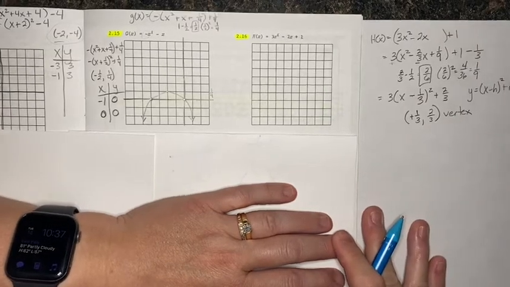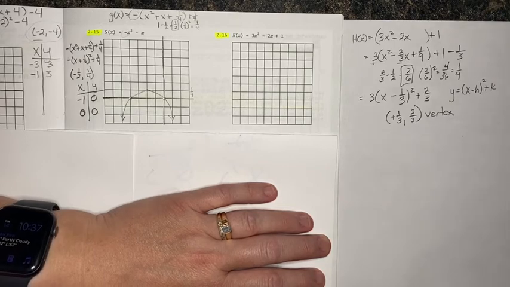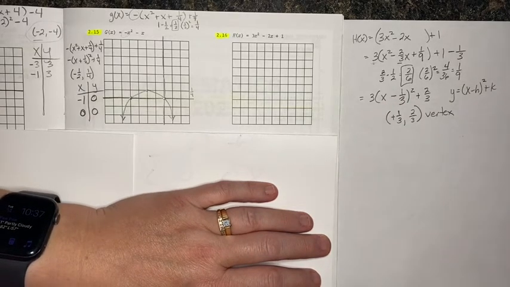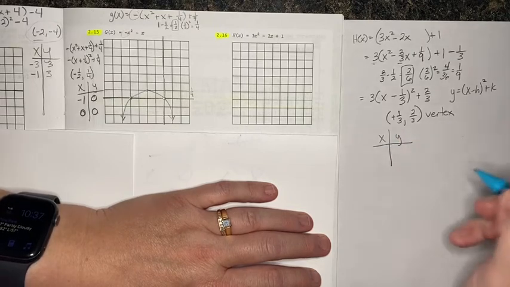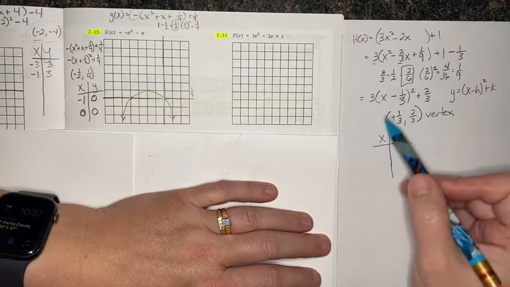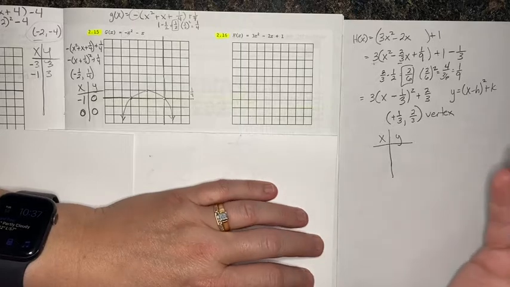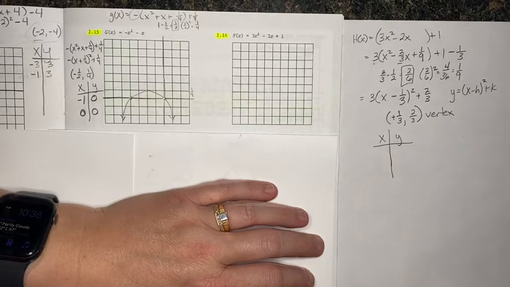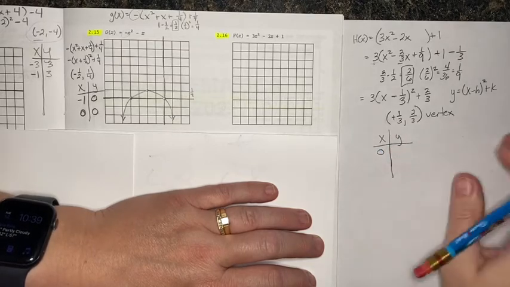That being said, now we know where our vertex is. Let's see if we can find some points to help us graph this, right? Well, our vertex x point here is at 1/3. So what are some points on either side of that that can help us? Well, first, let's look at our 0. And I'm going to write it out here.